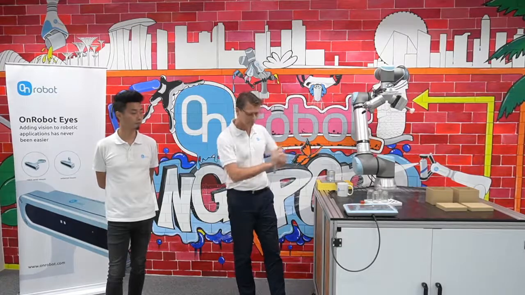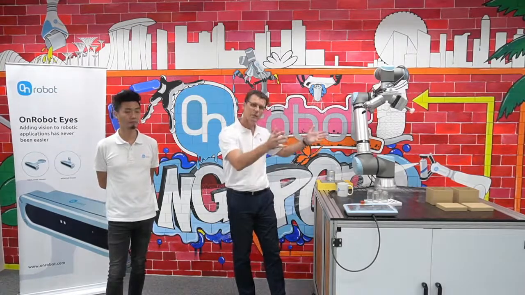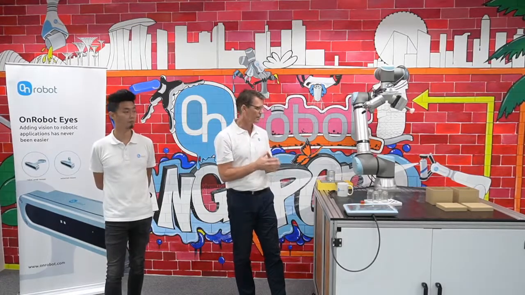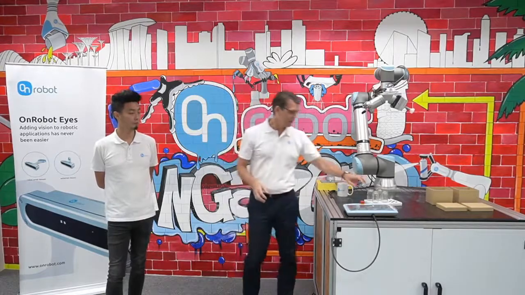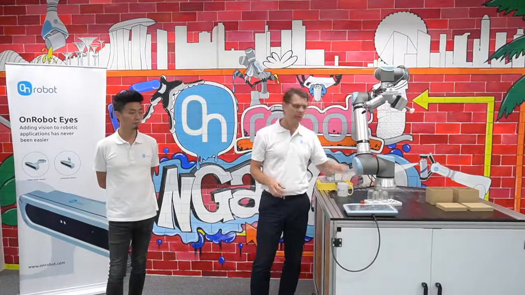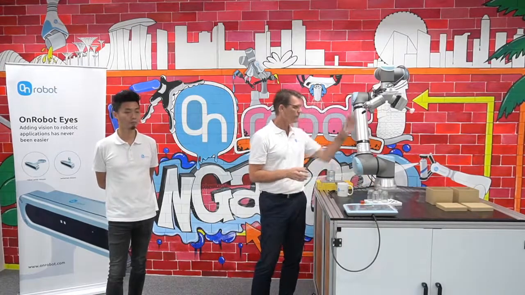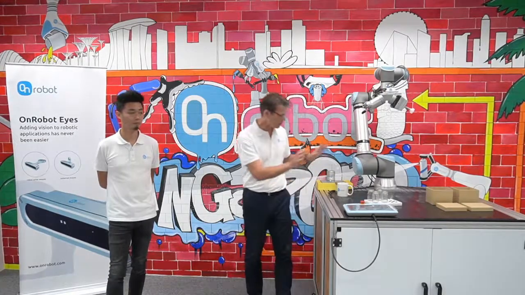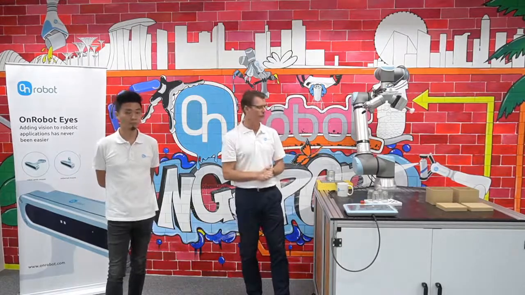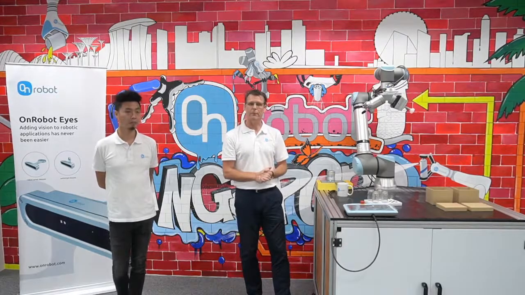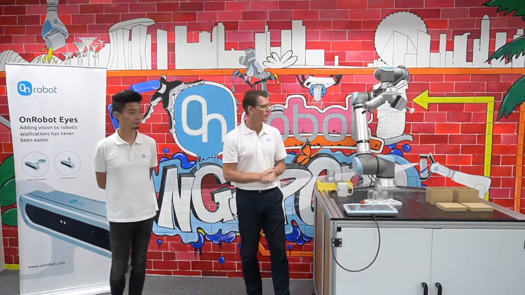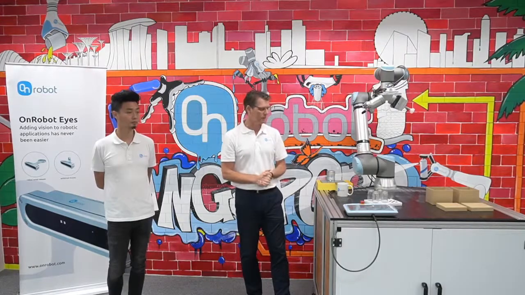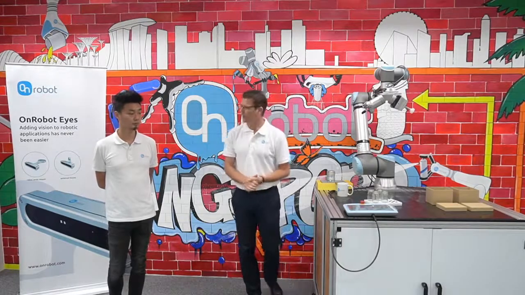And of course, no fencing around. When we talk about collaborative applications, it means it has to be safe. So again, you're not picking anything sharp. The grippers are safe, the cobot is safe, the whole application here is safe. So no need for fencing, no need to worry about having people walking around if this was a production setup. So let's get going, see how it works.